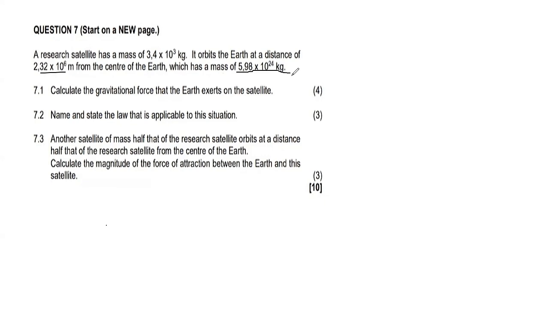Even if you were to check it on your data sheet, you know that's the number that appears for the mass of the Earth. Now 7.1 says calculate the gravitational force that the Earth exerts on the satellite. So to calculate that, we know the formula that we use is F equals G m1 m2 over r squared, right?